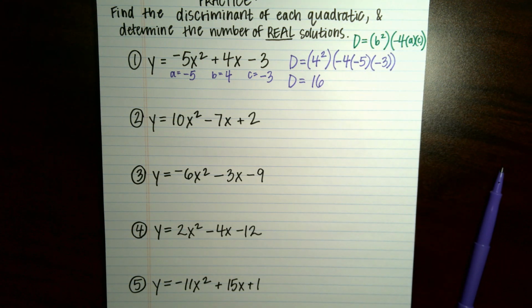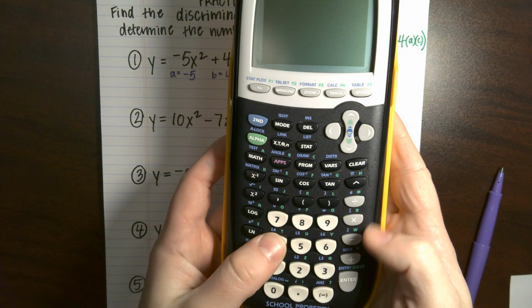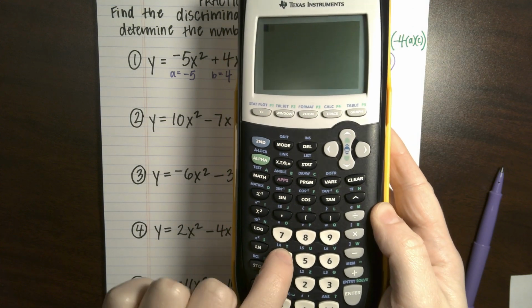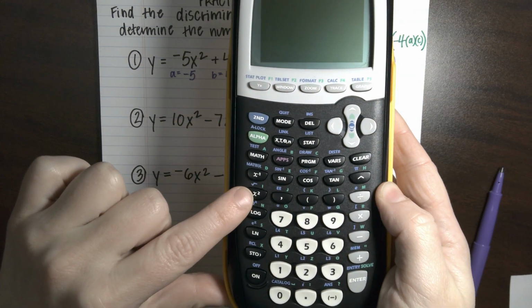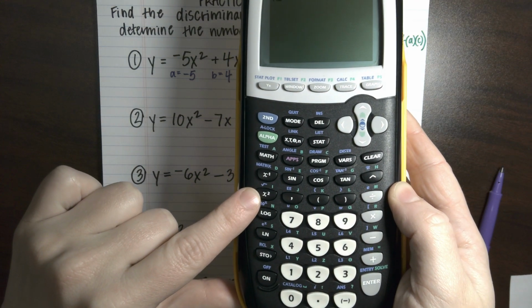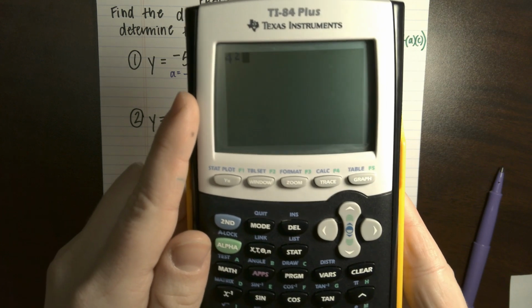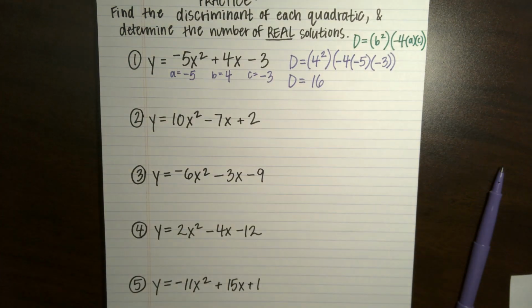The number times itself, so you can do 4 times 4, or you can type it in your calculator like this. This will be a good reminder for anyone that forgets. 4, and then your square button is right here across from the 7. It just looks like x squared. I push that and you'll see a little 2 appear. I hit enter and I get 16.